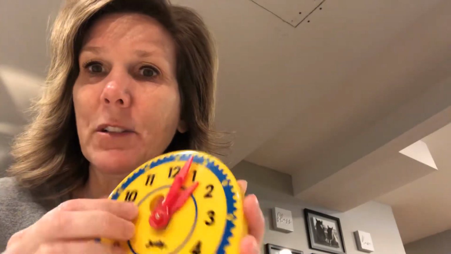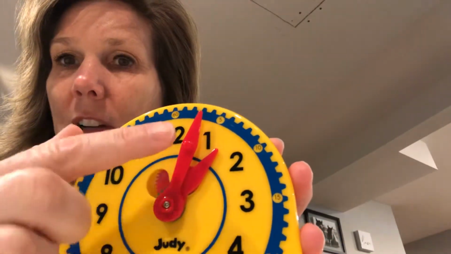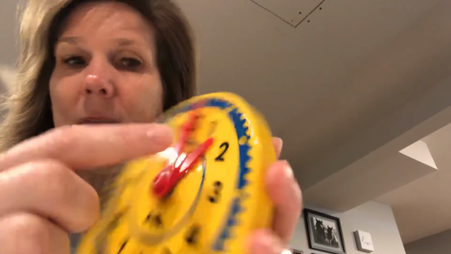Now, if you look, anytime we have 2 hands on our clock, I'm going to put them side by side so you can see. We have a hand that's bigger and a hand that's smaller. The hand that's bigger is known as our minute hand. Today only, we're going to talk about it being on the 12. When the big hand is on the 12, that means we are on a whole hour.